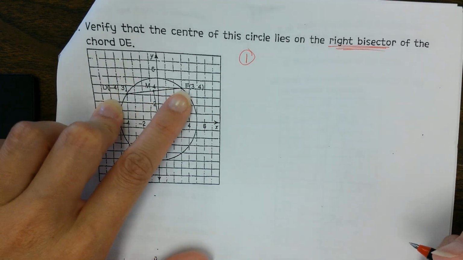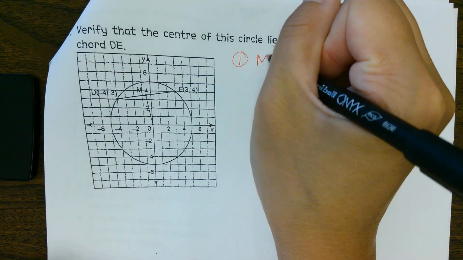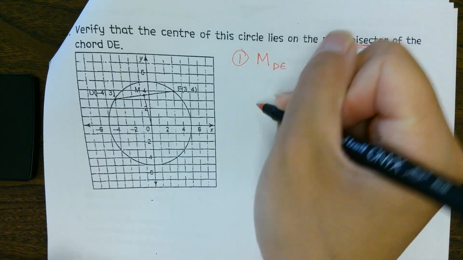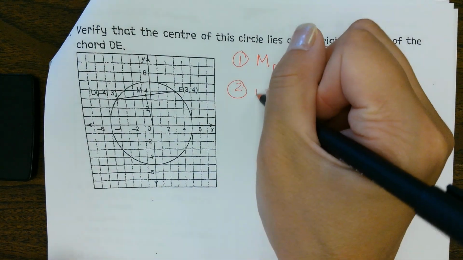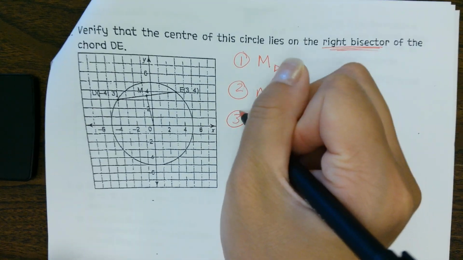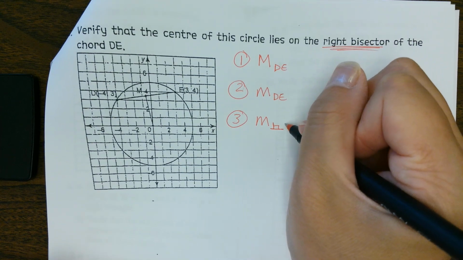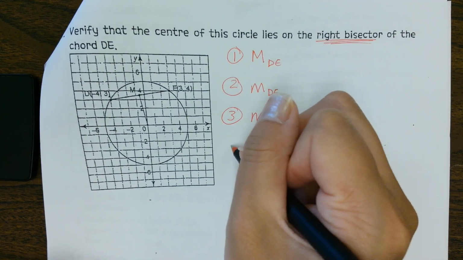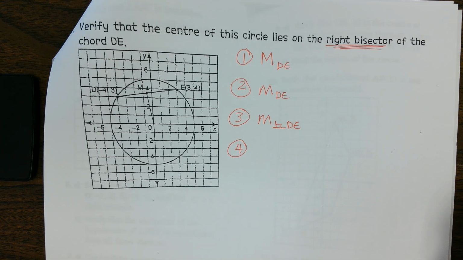Okay, this is point D, this is point E. So my first step, Elizabeth, find the midpoint of DE. Good. Second step. Yep. Find the slope of DE. Good. Third step, Ryan. Negative reciprocal slope of DE. Good. Fourth step. Catherine?